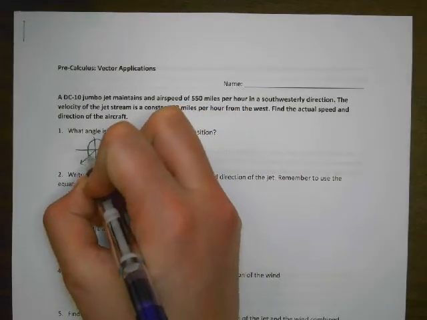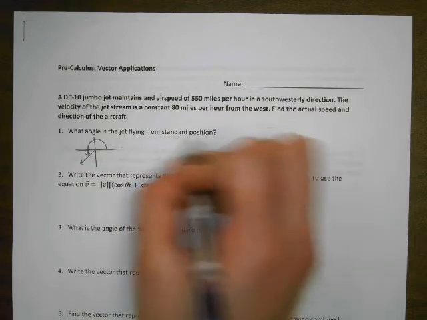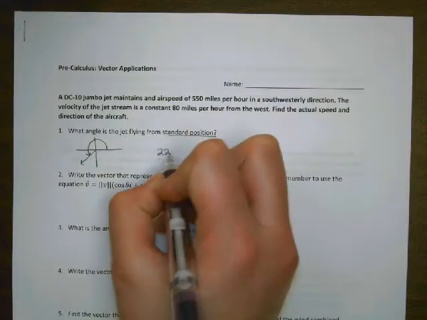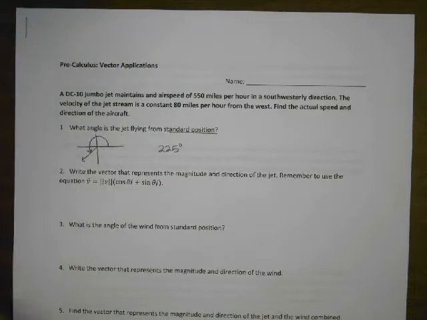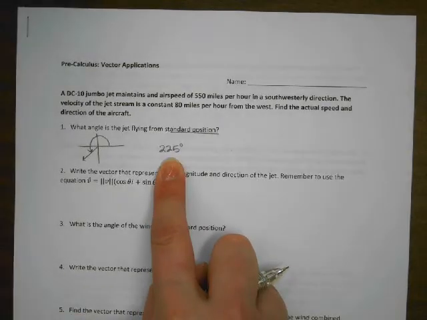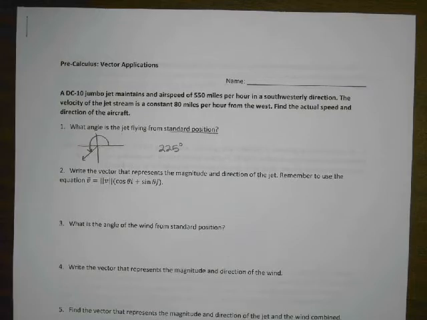So a southwesterly direction, from standard position, would be 225 degrees. It's important first for us to translate the number from real world compass markings into something that our calculator can work with. So 225 degrees is the calculator measurement that we're going to be using.